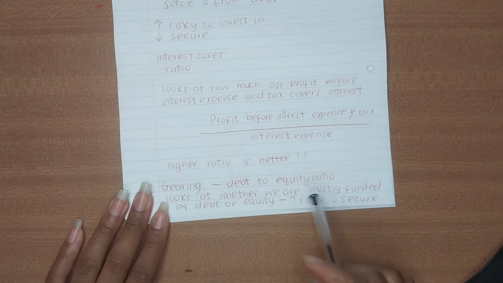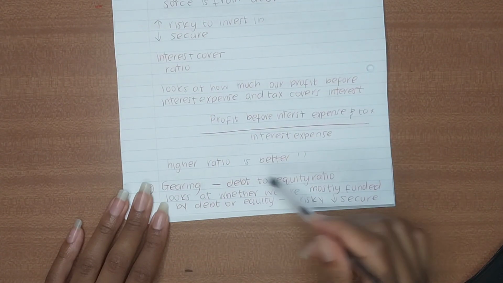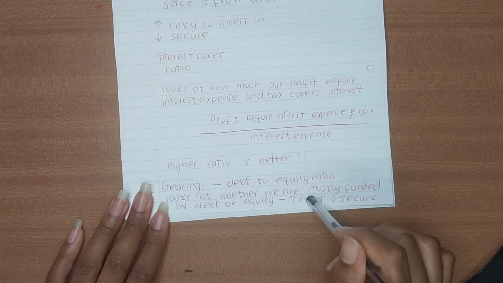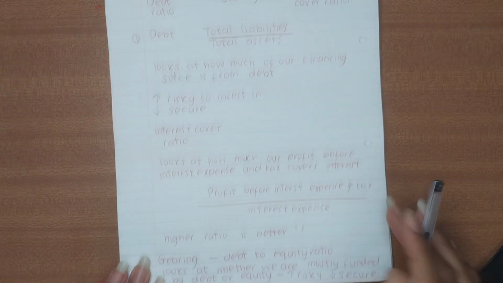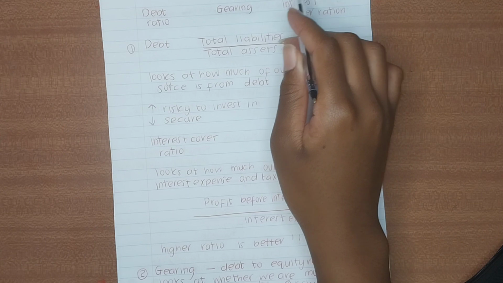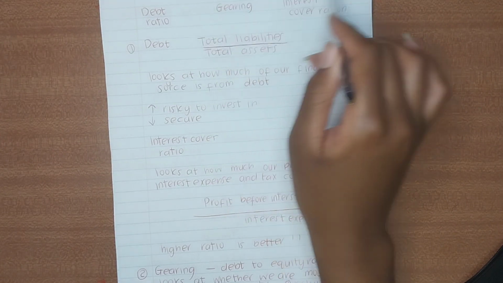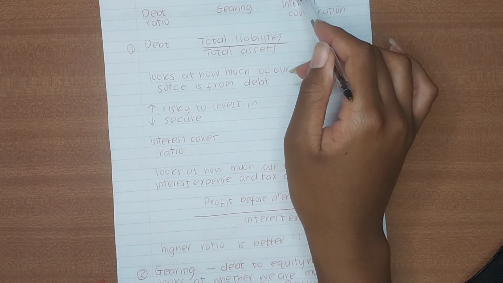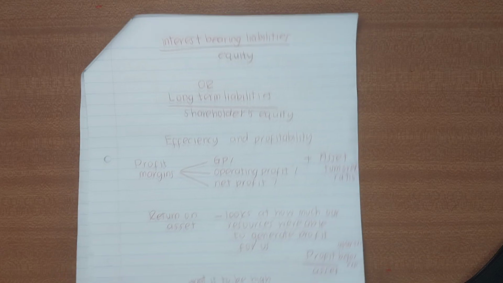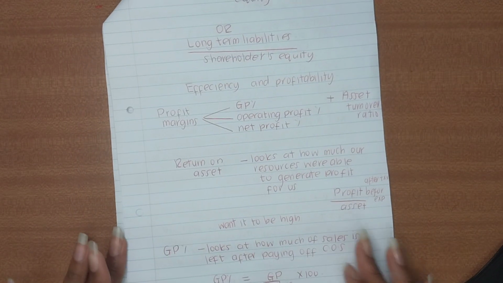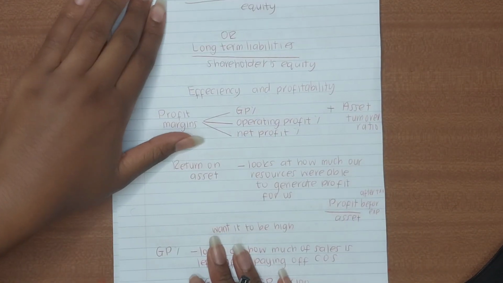So the higher, same as here, the higher this ratio is, the riskier it is to invest in this entity, and then the lower it is, the more secure it is. So remember, this capital structure and long-term solvency, you are going to use this if there's a question asking you whether someone should invest in this business or not. I'm going to use this in the last one that we are going to do, right?